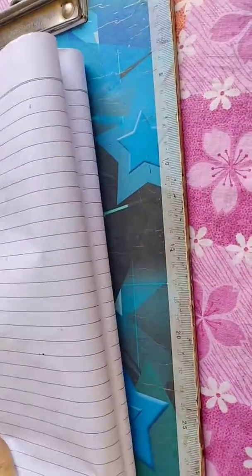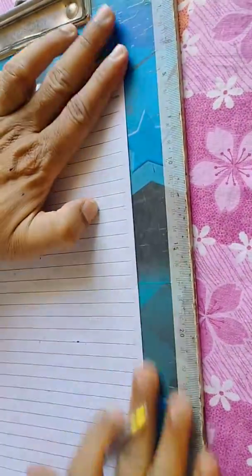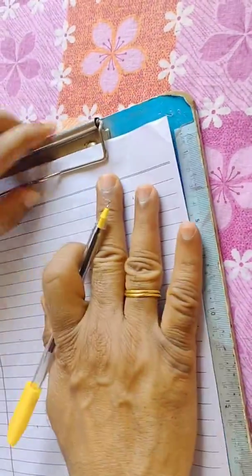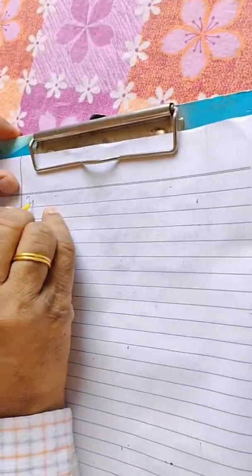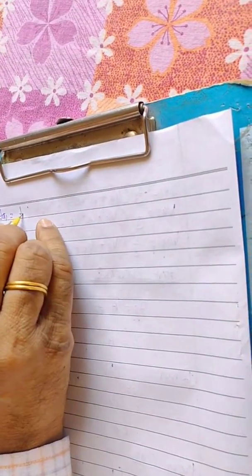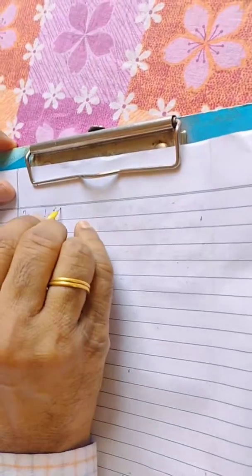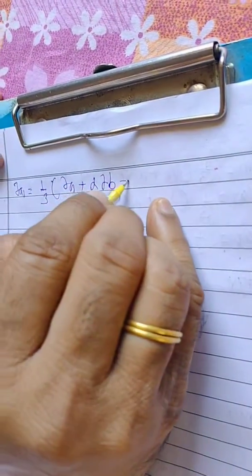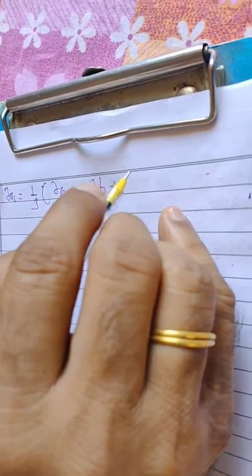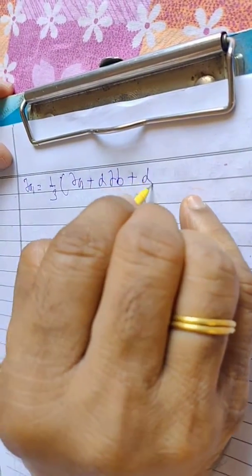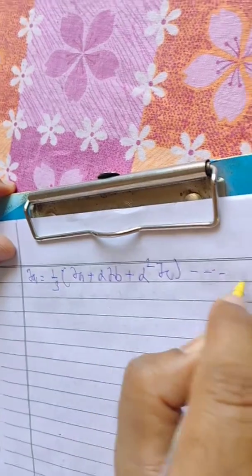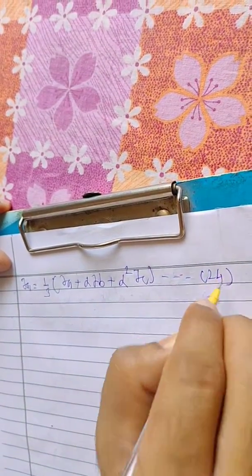The positive sequence component IA1 is 1 upon 3 of IA plus alpha IB plus alpha square IC. This is equation 24.